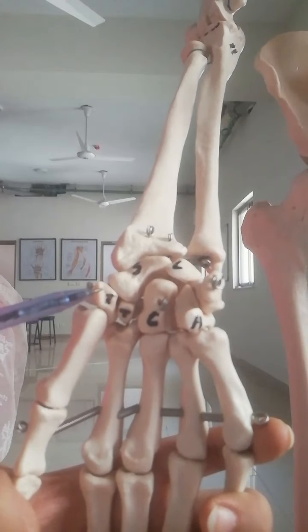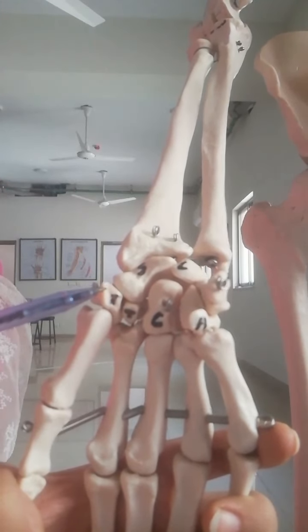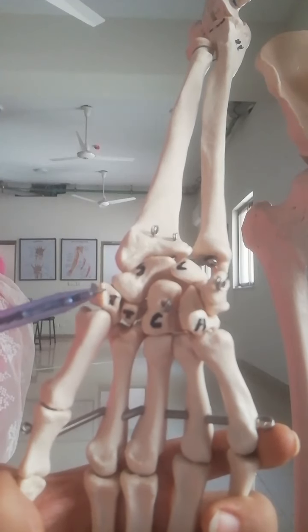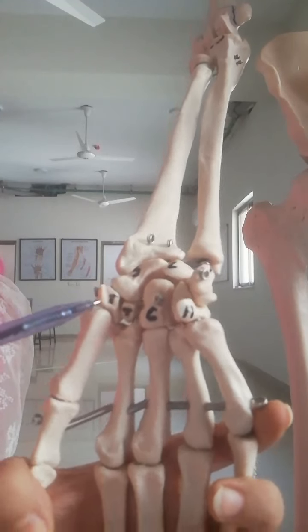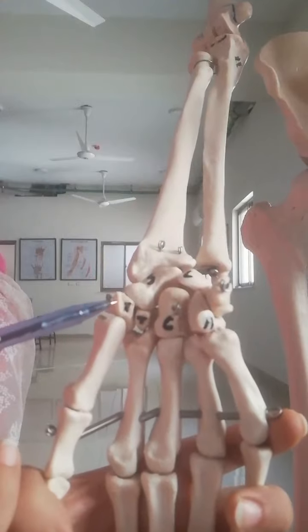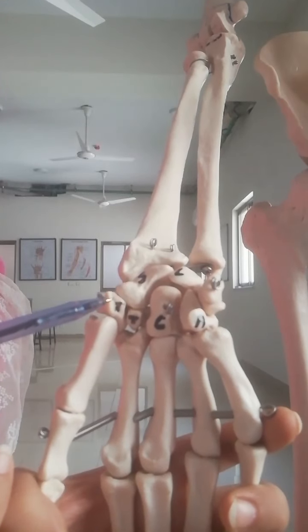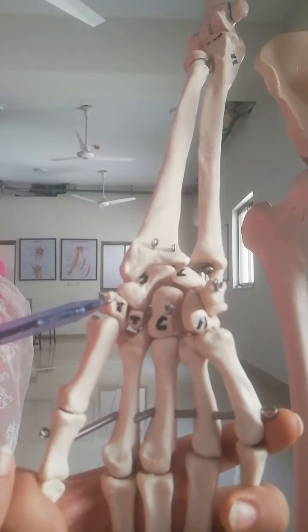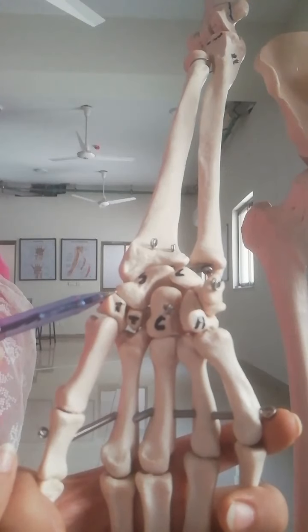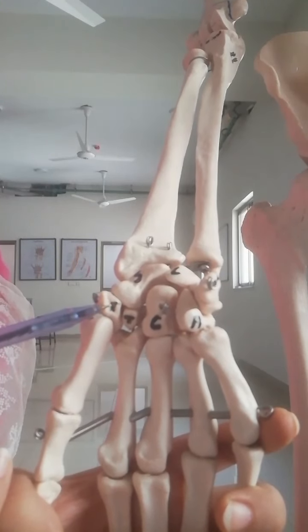This crest of the trapezium gives attachment to the muscles of the thenar eminence. Now the muscles of the thenar eminence include abductor pollicis brevis, flexor pollicis brevis, and opponens pollicis.